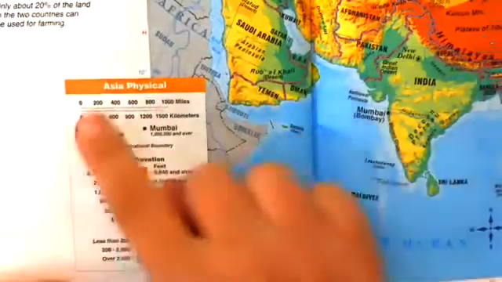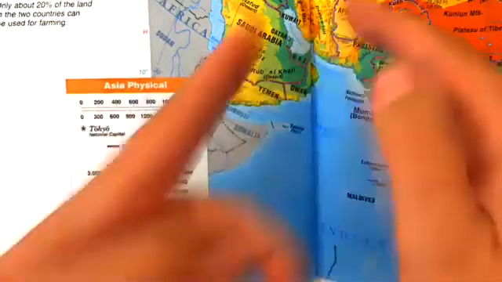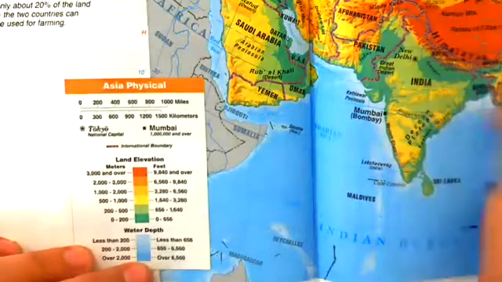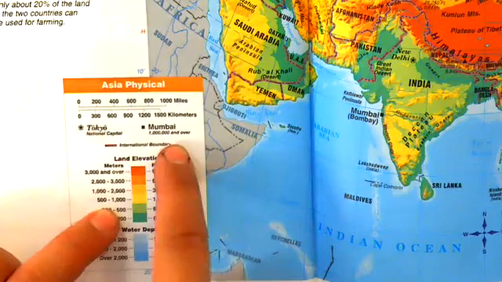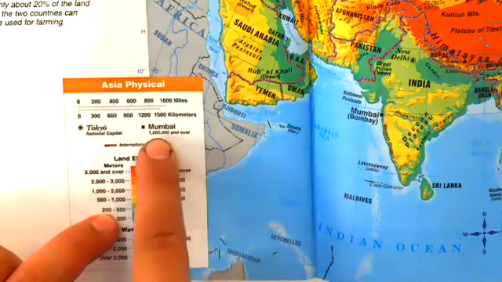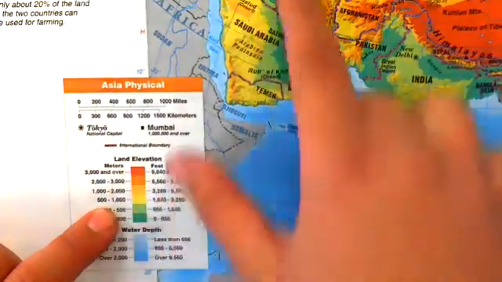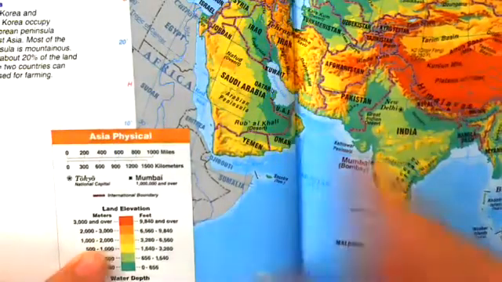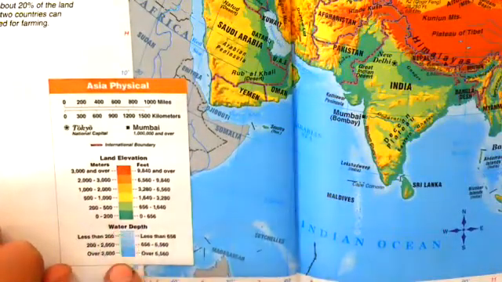When I look at this, it has a scale bar, which helps me figure out how many miles each section is, or how far from point A to point B, things like that. It also shows symbols for national capitals and really large populations. And then it shows international boundaries, so it's showing where each country has a border. With that, the more important piece for today is the land elevation and the water depth.